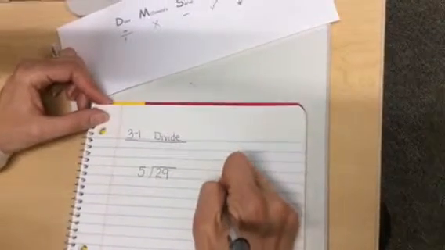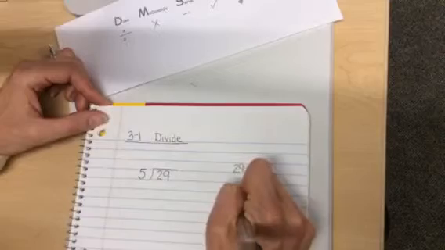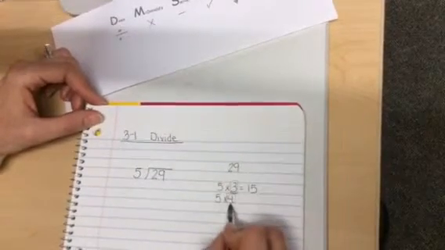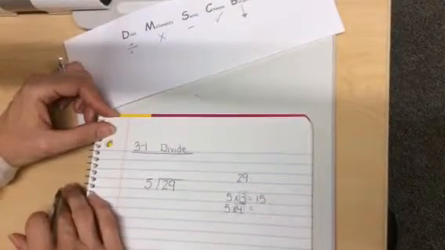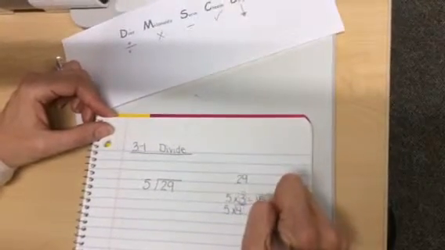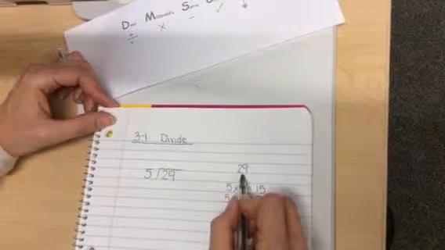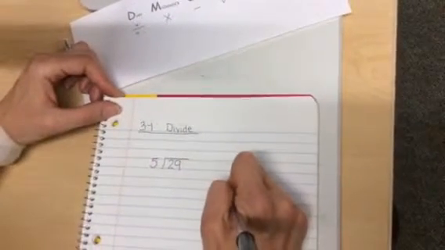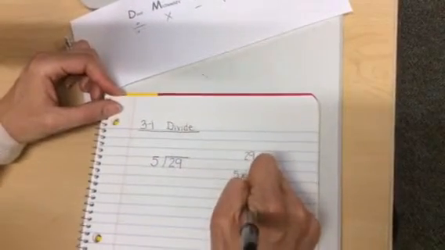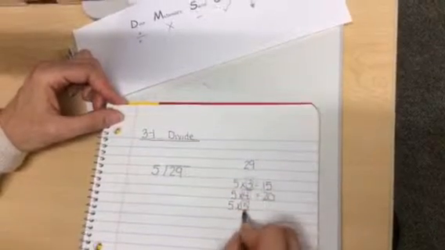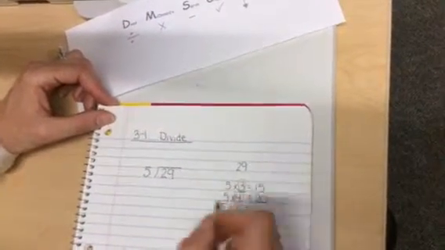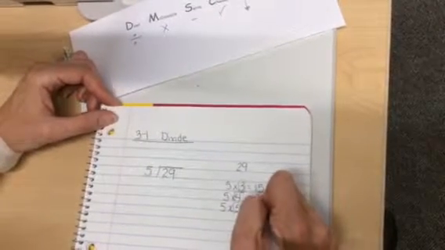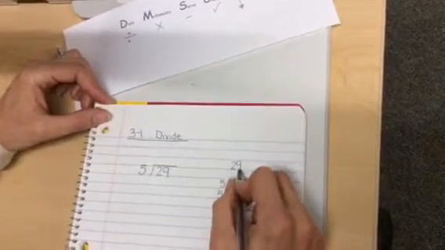Okay, so let's try 5 times 4. Where each of our 5 friends would get 4 pieces of candy. How much candy would we use up then? 20. Is that pretty close to 29 or do you think we can get closer? Yeah. Okay, so let's try 5 times 5. Where each of our 5 friends would get 5 pieces of candy because that's the missing factor. 5 times 5 is 25. Oh, we're getting really close to that 29.